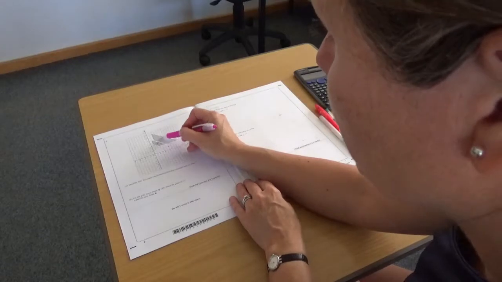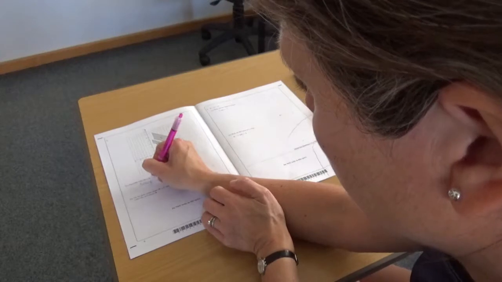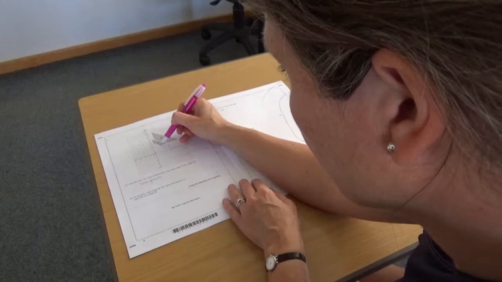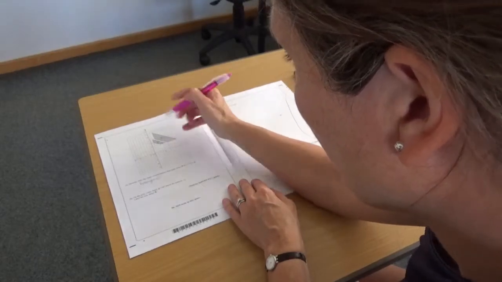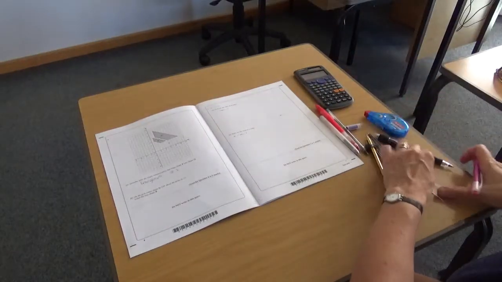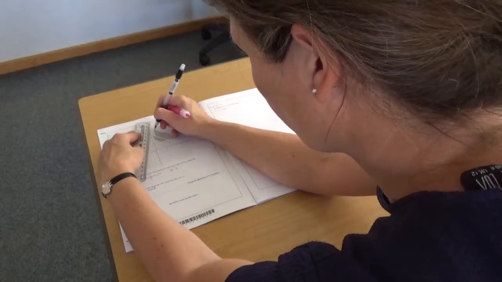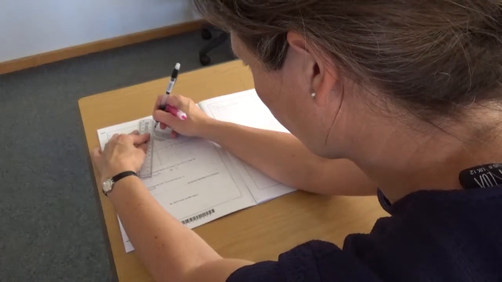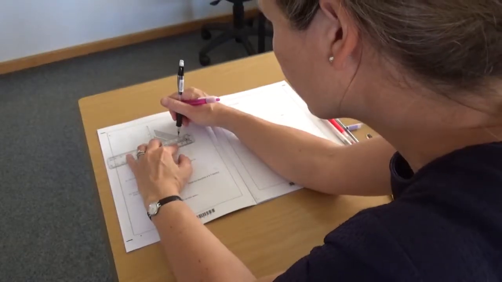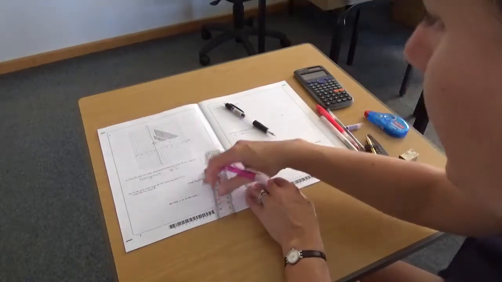P to Q, it's obviously got larger, so it's an enlargement. It's gone from having 2 squares along its base to 4, so that's a scale factor of 2. And if we join up the matching corners, we find they meet here at 0, 4.